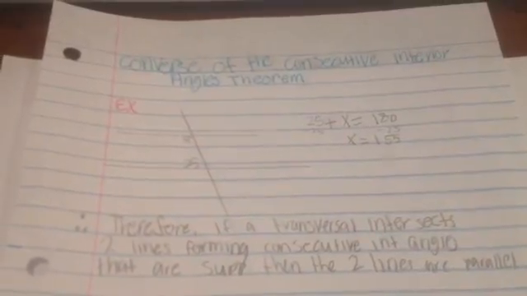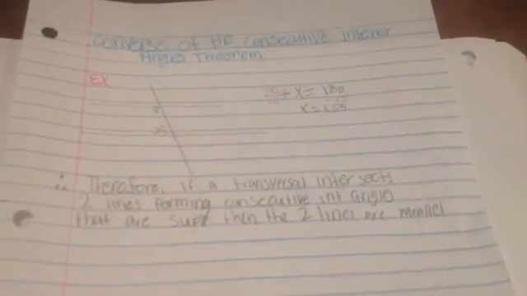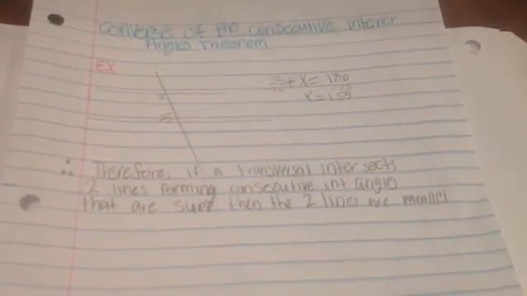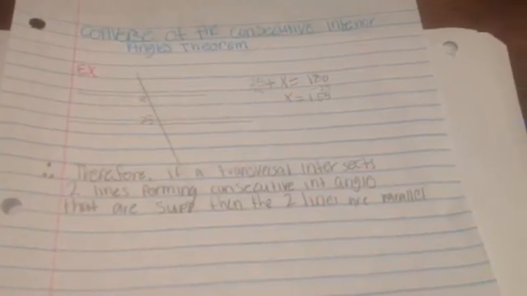The final thing is the converse of the consecutive interior angle theorem. For example, we have x and 25. So 25 plus x equals 180 and x equals 155. Remember that consecutive is the same thing as same side angles. So therefore, if a transversal intersects two lines forming consecutive interior angles that are supplementary, then the two lines are parallel.